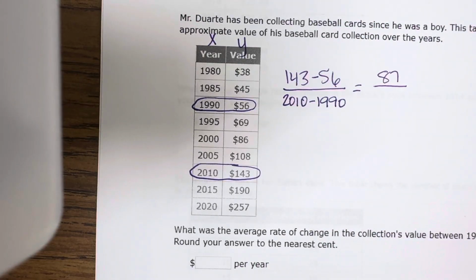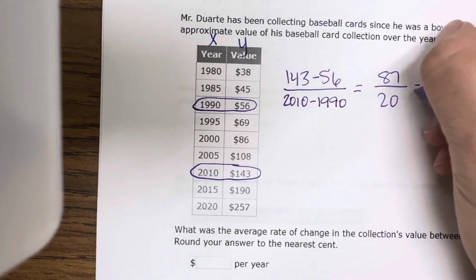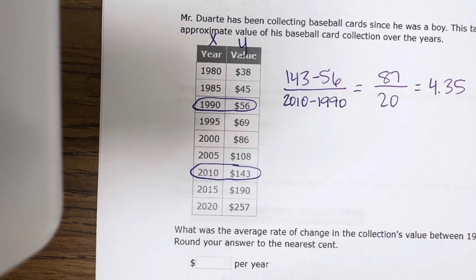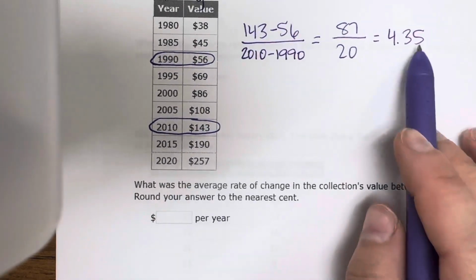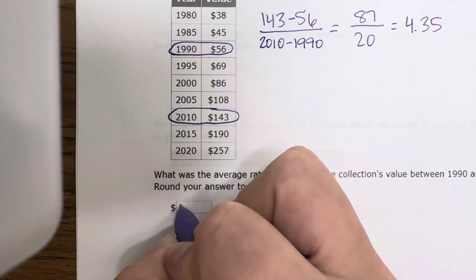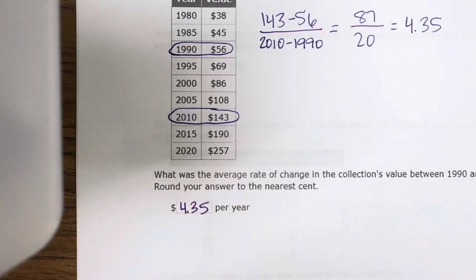And then 2010 minus 1990 is 20. As a decimal, it would run 4.35. And notice it says to the nearest cent, so that means I do need to have both decimal places. So that means it changed at an average rate of $4.35 per year.